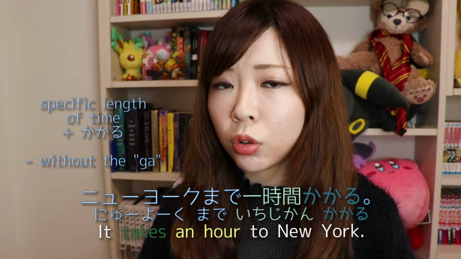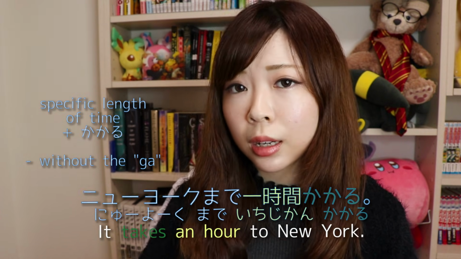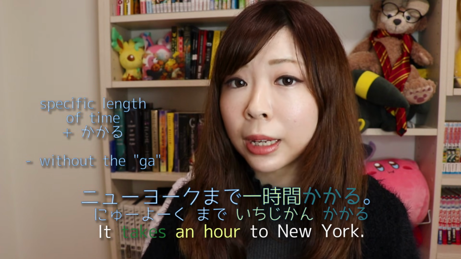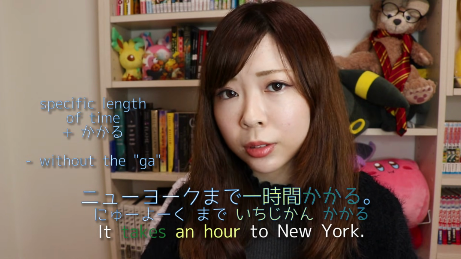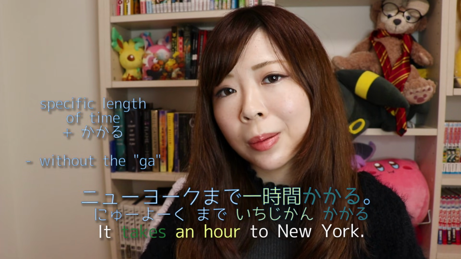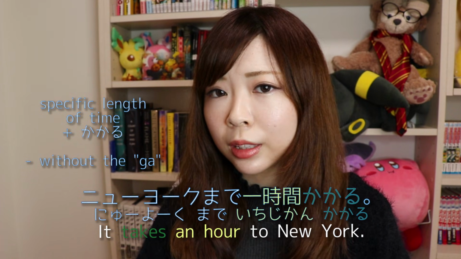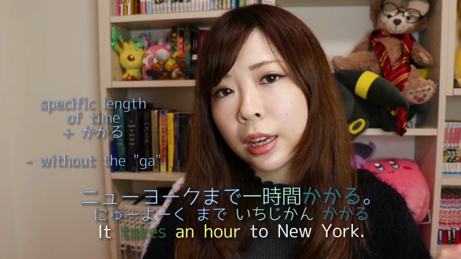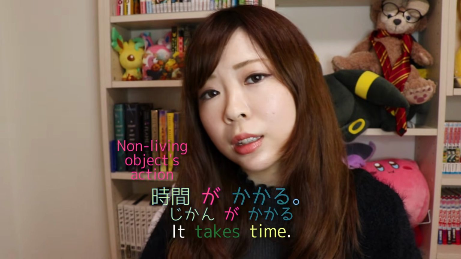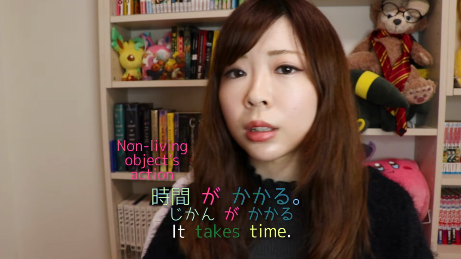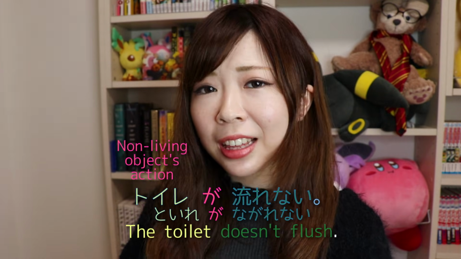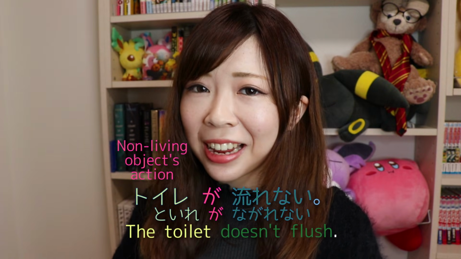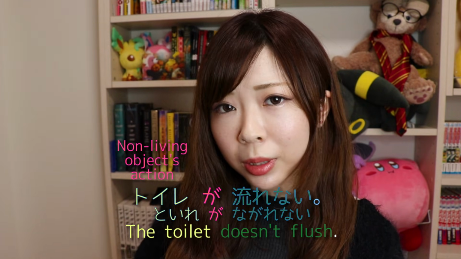Then you say ニューヨークまで1時間かかる. When you put the specific time, we usually omit the ga particle. But when you say it takes time, you say 時間がかかる. Again, you use the ga particle. Or the toilet doesn't flush, right? You say トイレが流れない. Again, you use the ga particle.